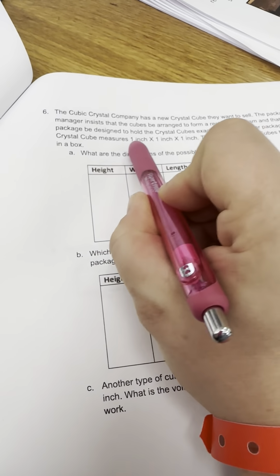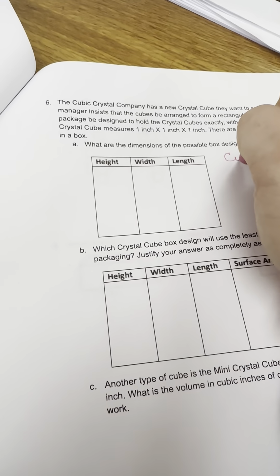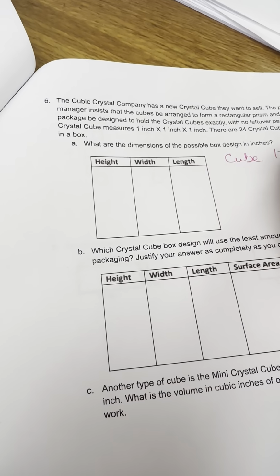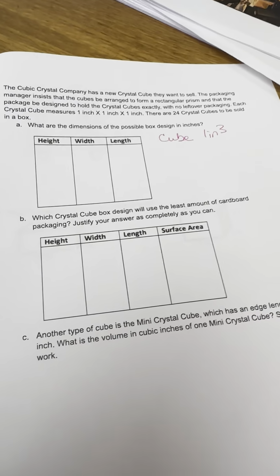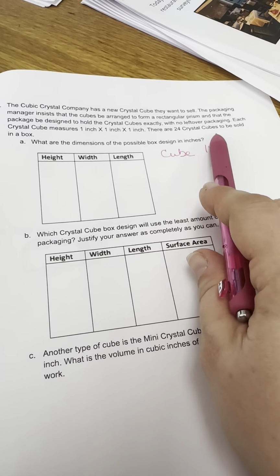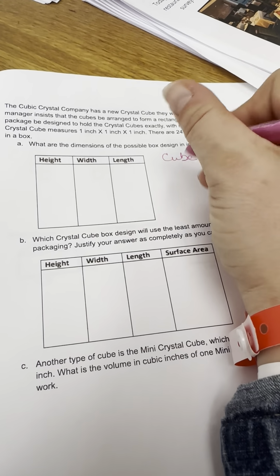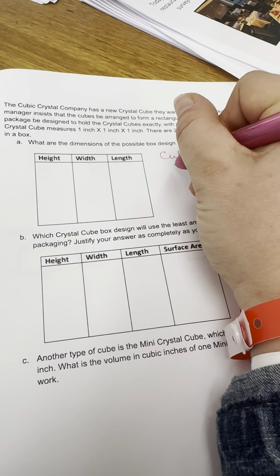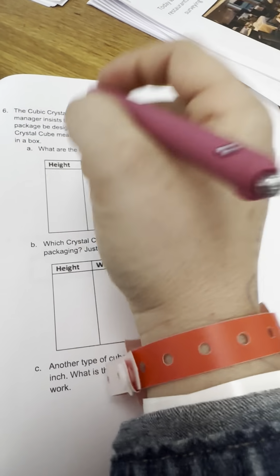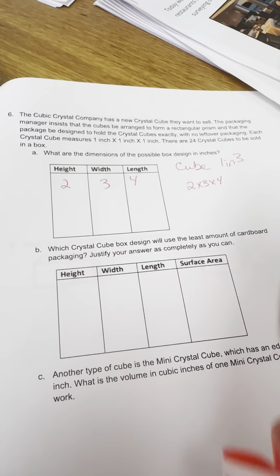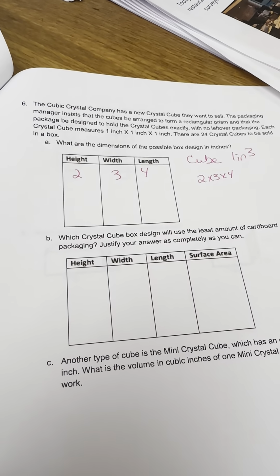So if we're finding the volume of these individual cubes, 1 times 1 is 1. So the cube itself is 1 inch cubed, and we need to get 24 in there. So we need to figure out some ways to make a combination of 24 with volume. So we can start with the 2 times the 3 times the 4 that we did. So 2 times 3 is 6, times 4 is 24. So that'll give us 24.